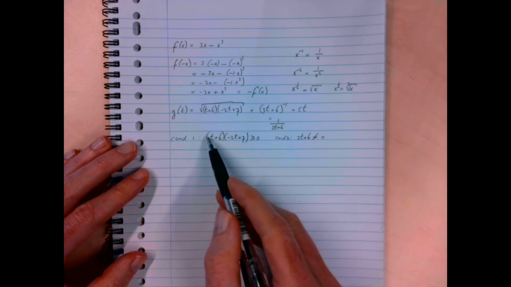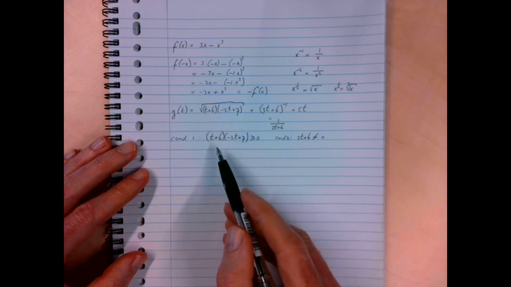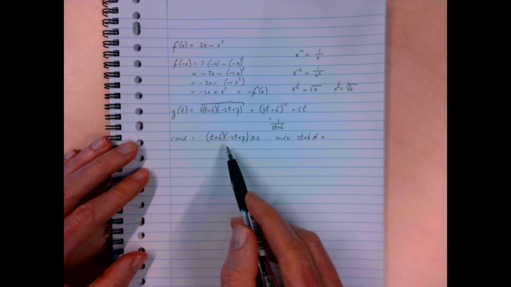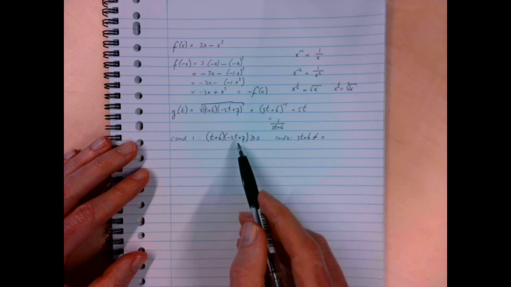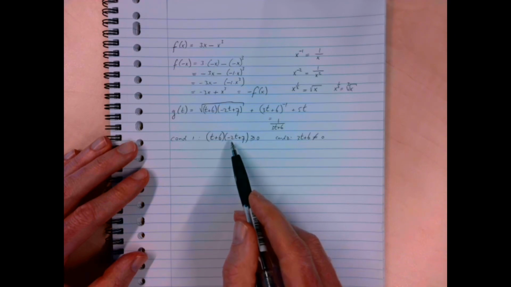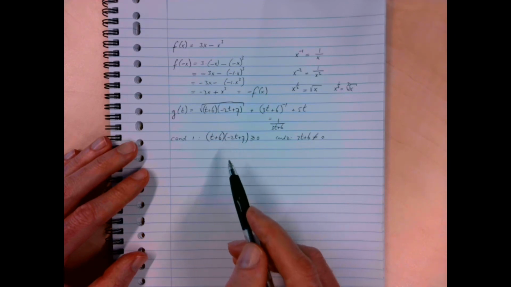So the first condition here, what is that? That's an inequality, right? So we looked into how to solve inequalities. Well, the nice part here is it has already been factored. So we see two factors, t plus 6 and minus 2t plus 7. And you recall how we deal with an inequality: by looking at the sign diagram.